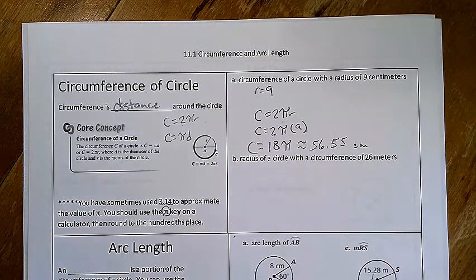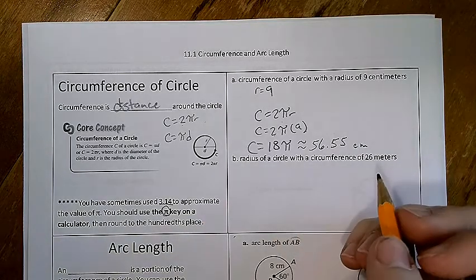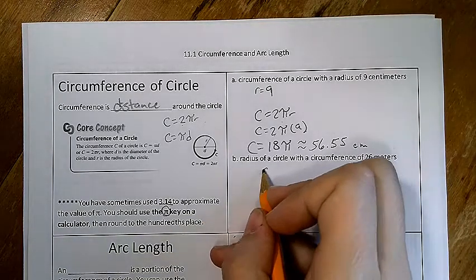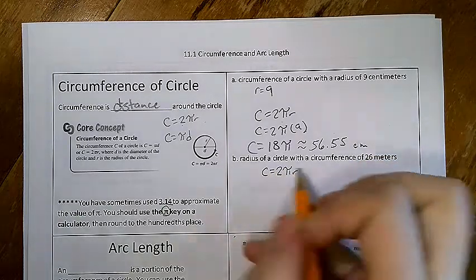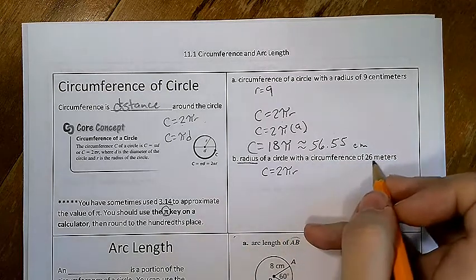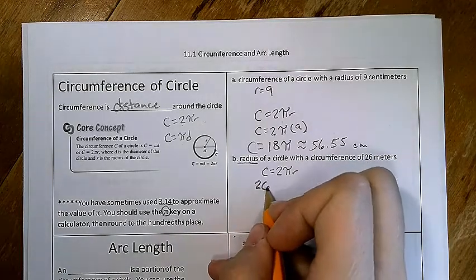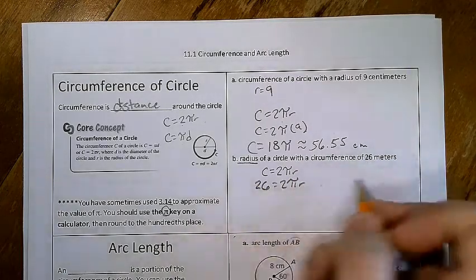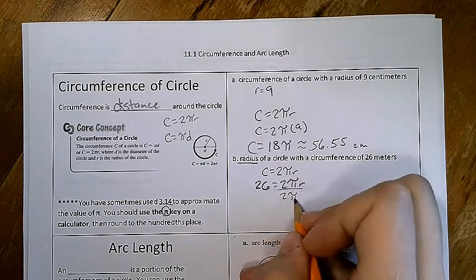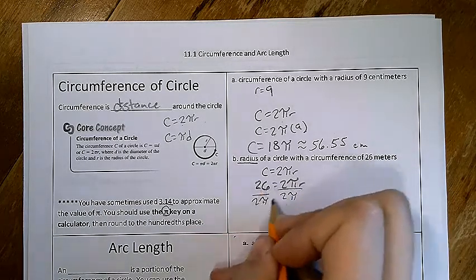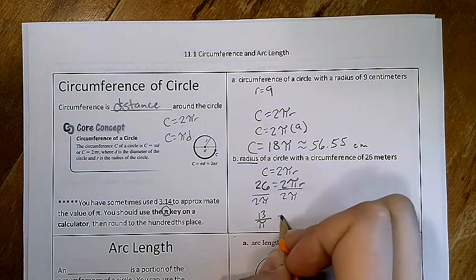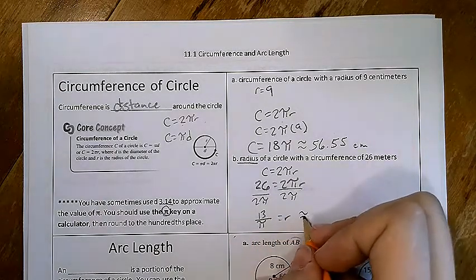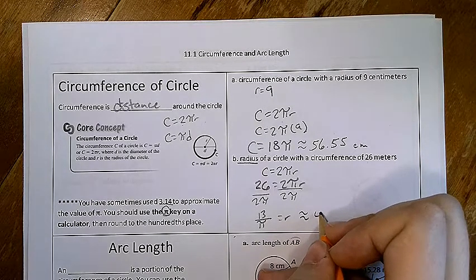So take a second. Actually, let's do number B together. So we've got our circumference again, which is 2 pi r. We're trying to find the radius this time, and we know the circumference is 26. So I have 26 equals 2 pi r. Then you divide by 2 pi on both sides. So we have 13 over pi is equal to r, which is approximately 4.14, in this case, meters.